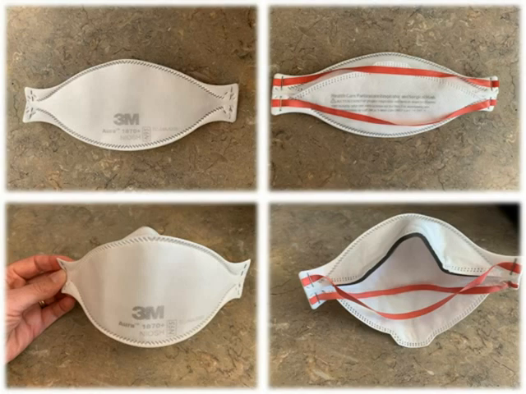The N95 FFR respirator fits tightly over the nose and mouth. This allows all air brought into the wearer's body to be filtered through the mask and have infectious agents trapped before entering the wearer's mouth or nose. The photos on the top show the N95 respirator front and back before it is opened. The bottom shows the mask open and ready to apply.